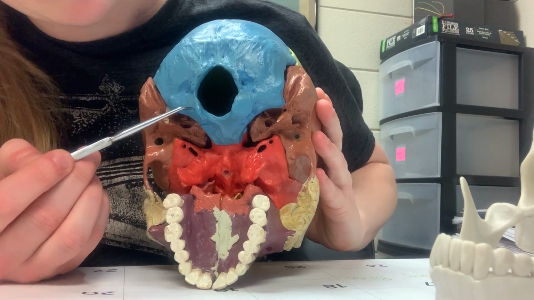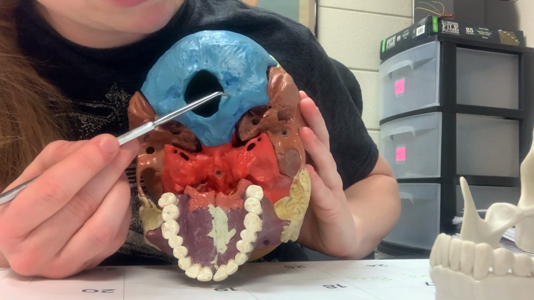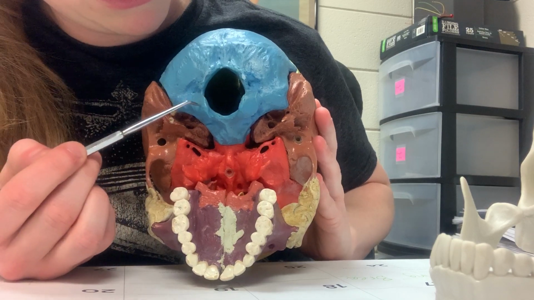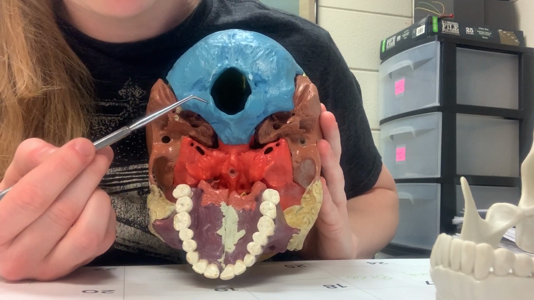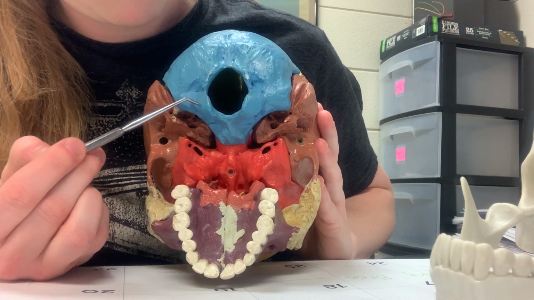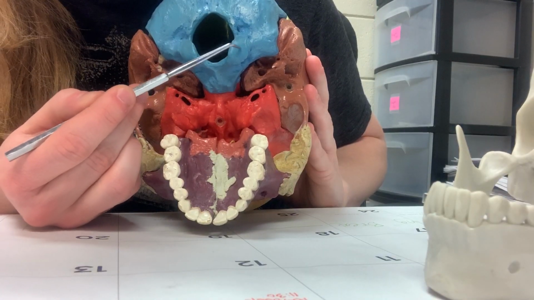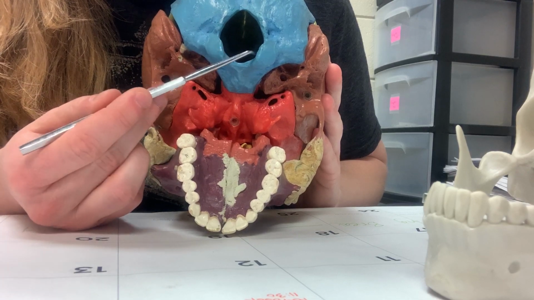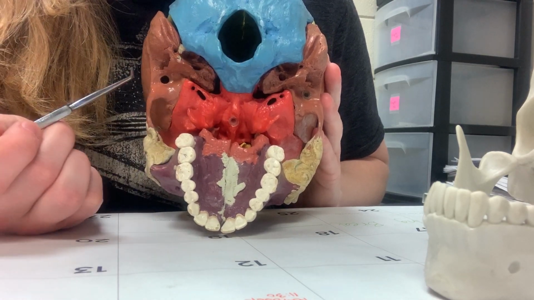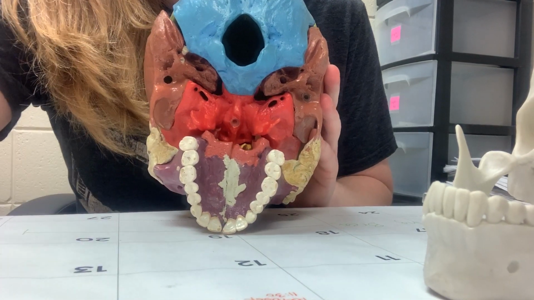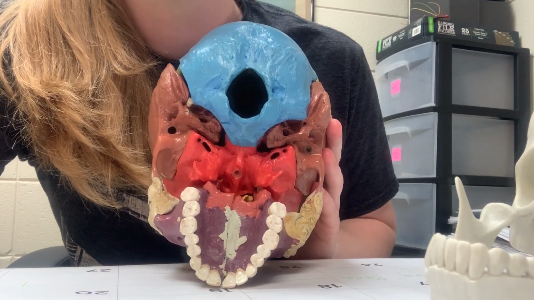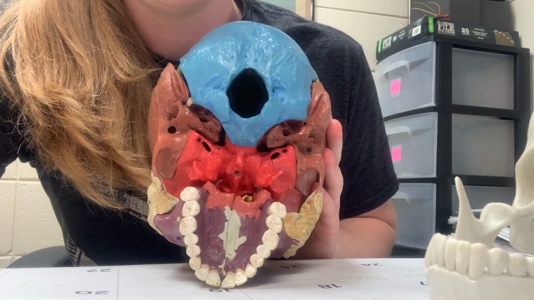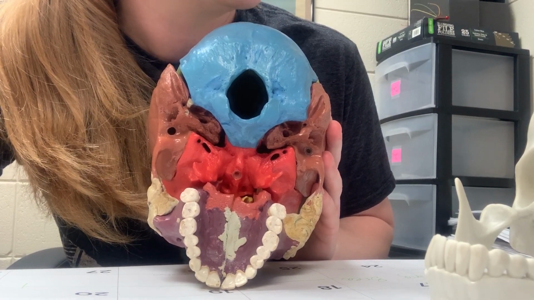And on either side of that hole, we have little joints. These are little points of attachment for the first vertebra. These are called occipital condyles. There's one right here and one right here. Those are points of attachment for your first cervical vertebra, your C1 vertebra. Those are used for the skull to pivot on the vertebra in order for you to be able to move your skull around.